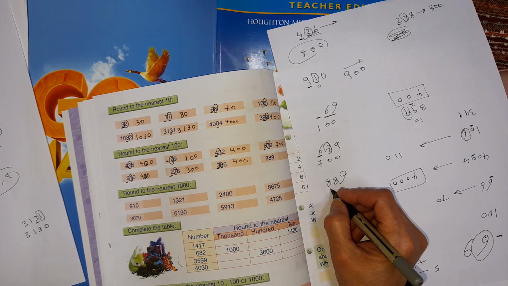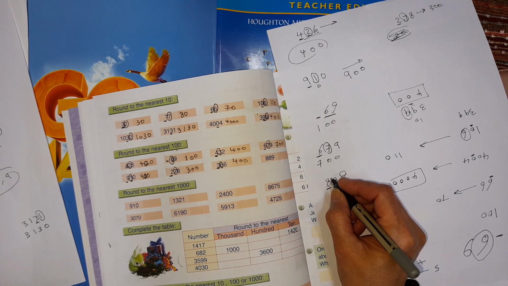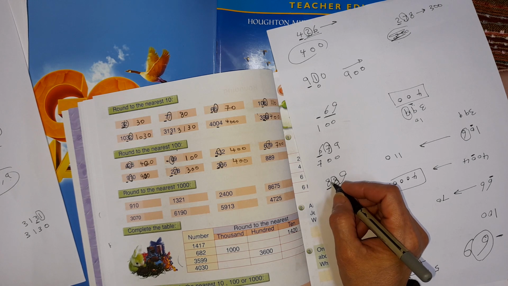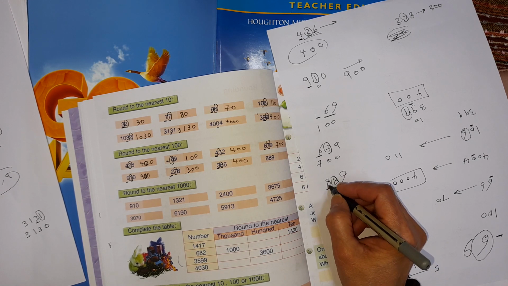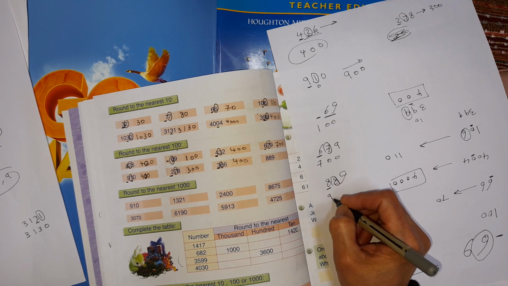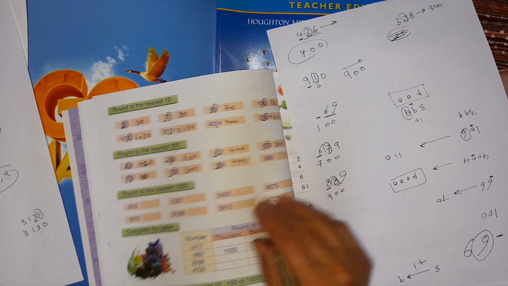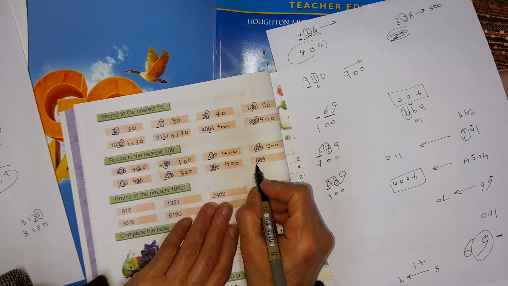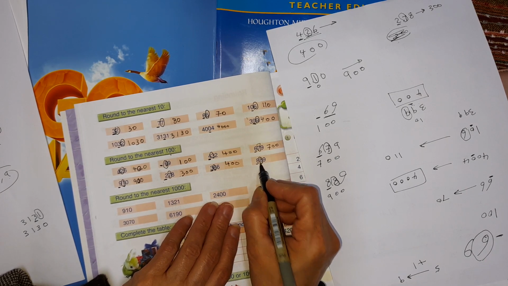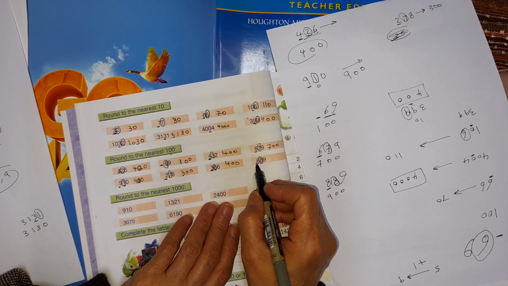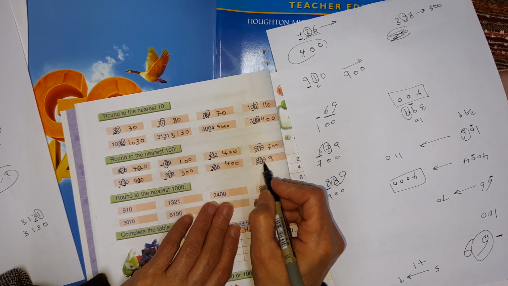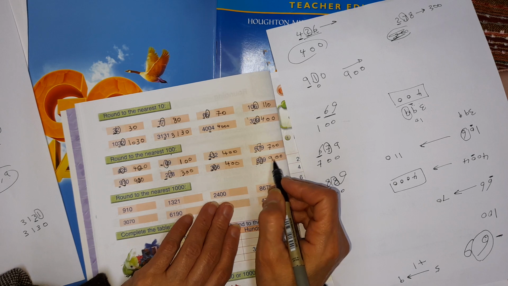Now 889, okay? Underline the 8. Circle this 8. Okay, the 8 will give 1, so my number will be changed. It will be 9 and the 2 will be zeros. Okay, underline the 8, circle the 8. The 8 will give the 8 1, it becomes 9. And these two digits will become 0.